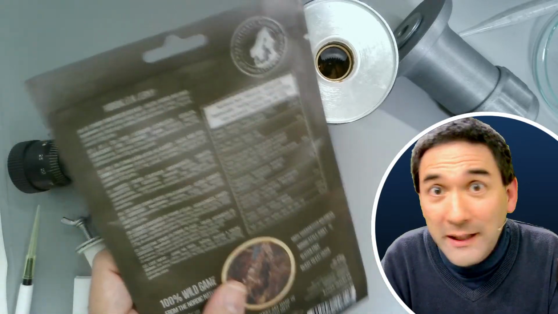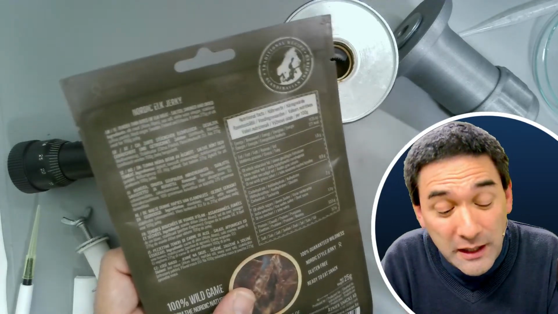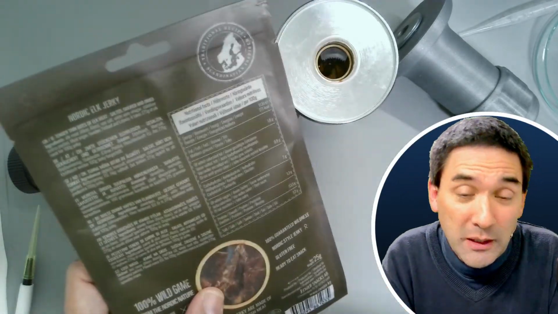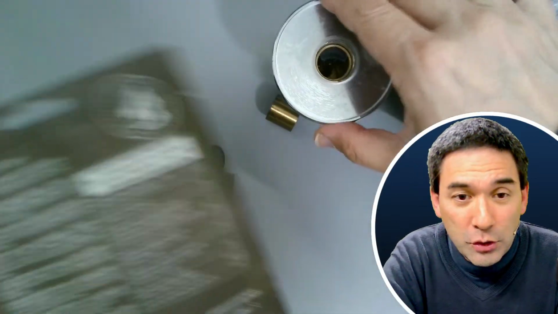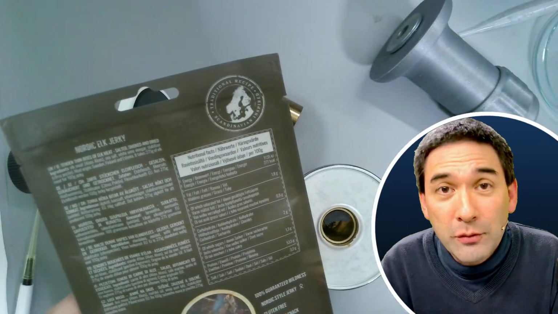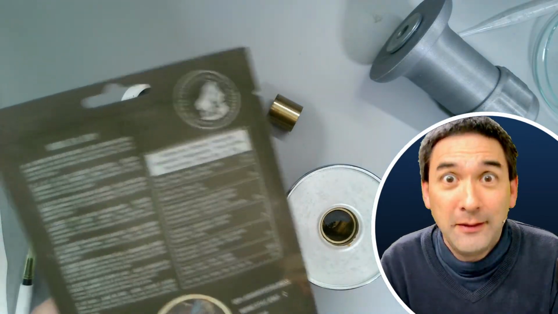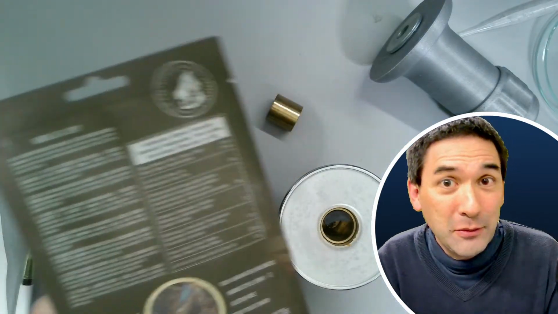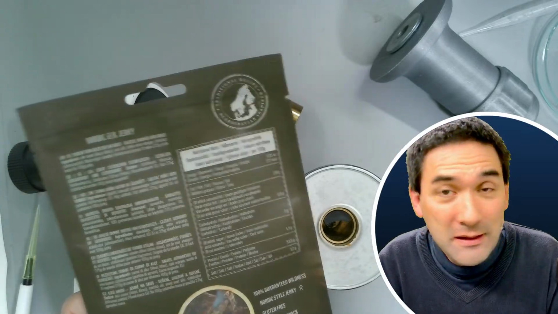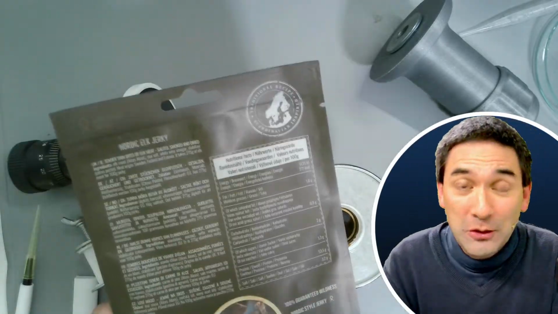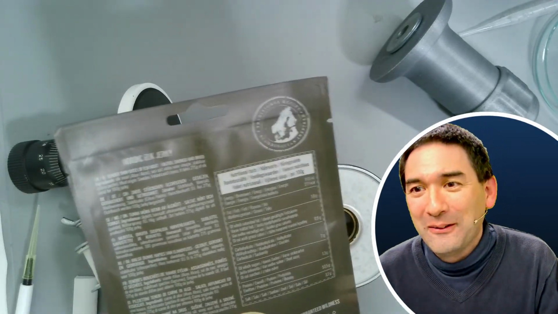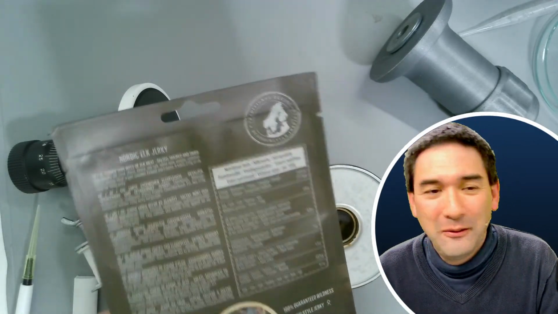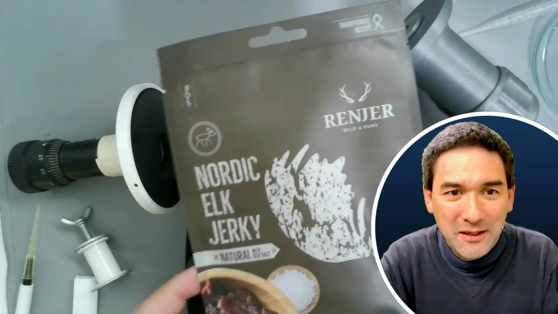I have not tried that yet. I've never eaten this before, and I don't really know how to process this. So what I'm going to do is I'm going to open it. You see it's packaged, and I'm going to try to cut it as well and put it under the microscope, and I have no idea what to expect. So maybe we're able to see something interesting. Maybe it's going to be a total disaster and we're not going to see anything at all. Well, that's part of the whole thing here. We're just going to find out how this actually works.